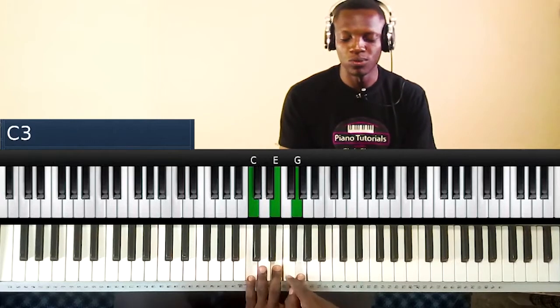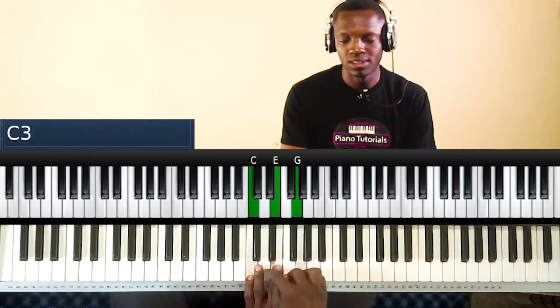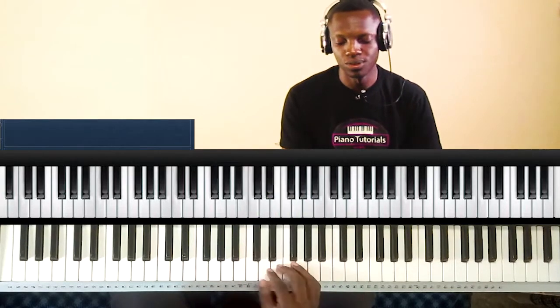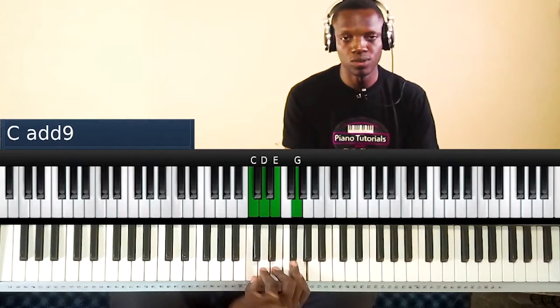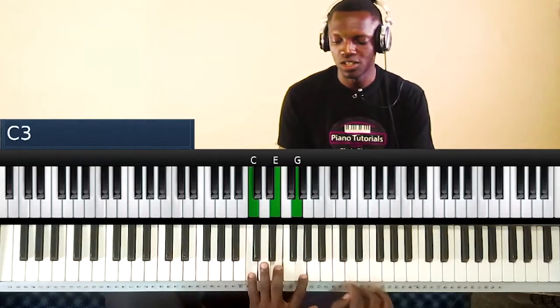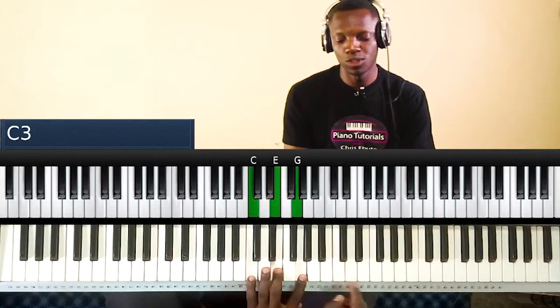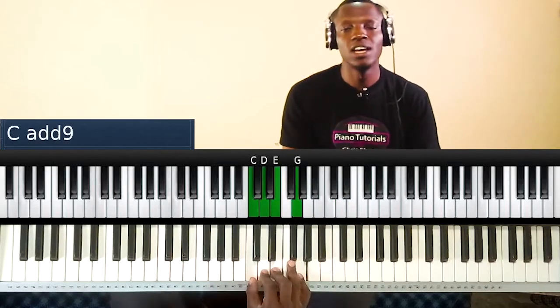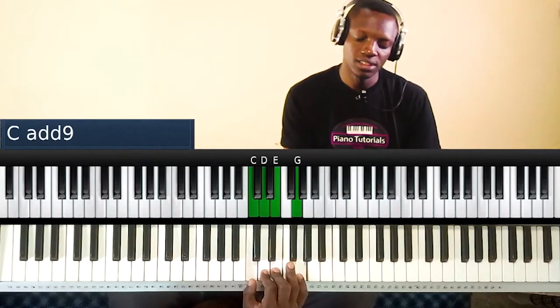Most times the 9 is played like this, just to do a little clustering instead of scattering the notes like this. You could just play it like this. It's still C add 9. C add 9 chord.